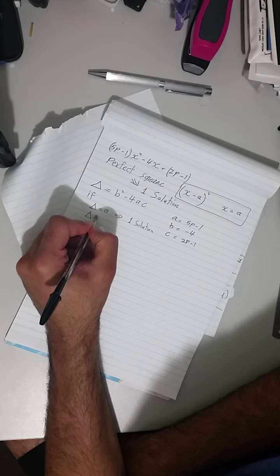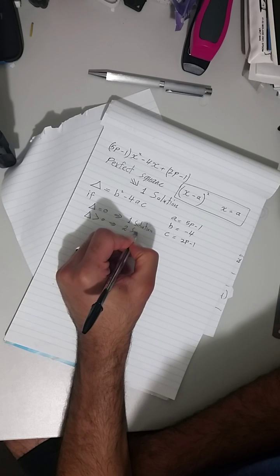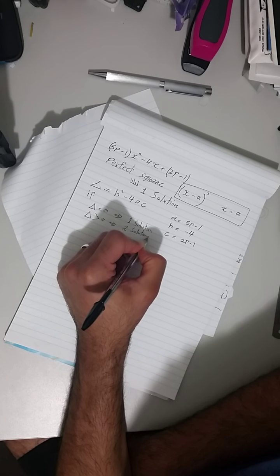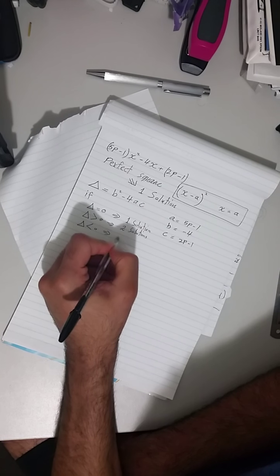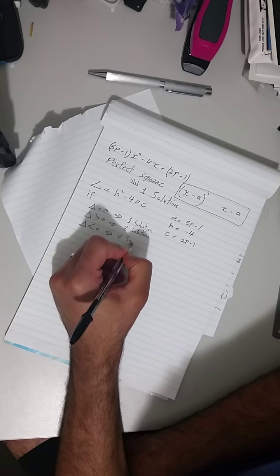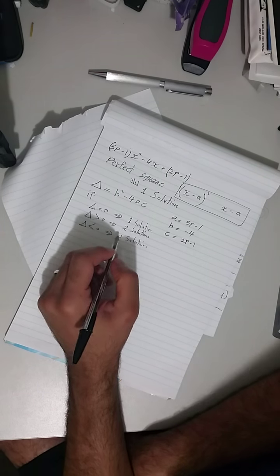If the discriminant is bigger than 0, then we have two solutions. If the discriminant is less than 0, we have no real solutions.